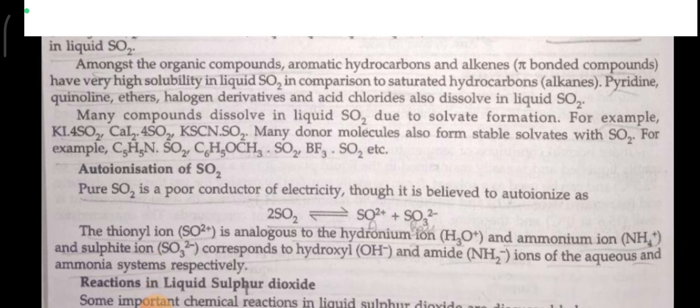Many compounds dissolve in liquid SO2 with solvate formation. For example, KI·4SO2, CaI2·4SO2, KSCN·SO2. Many neutral molecules also form stable solvates with SO2.